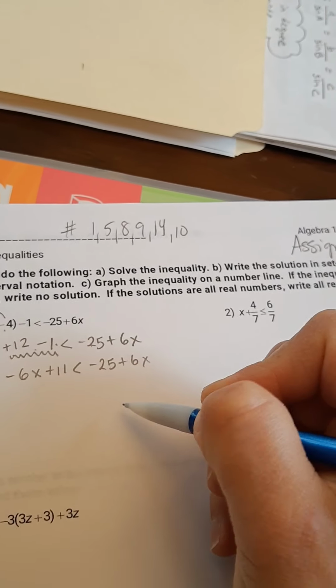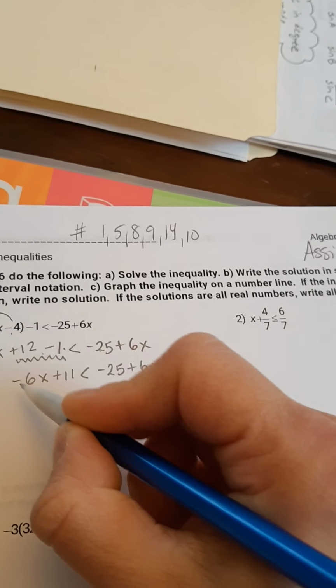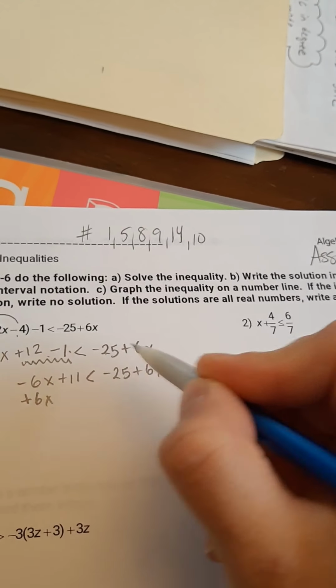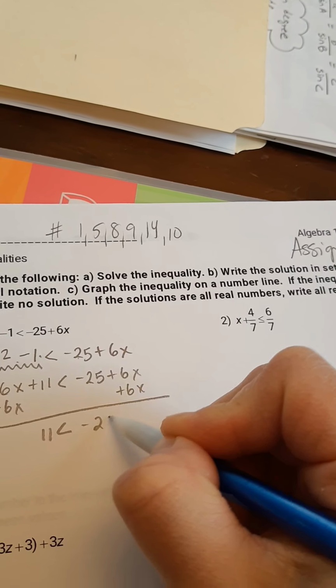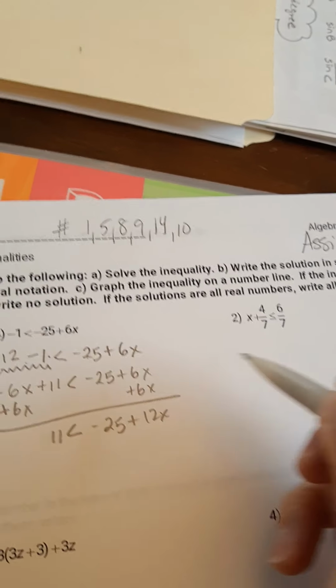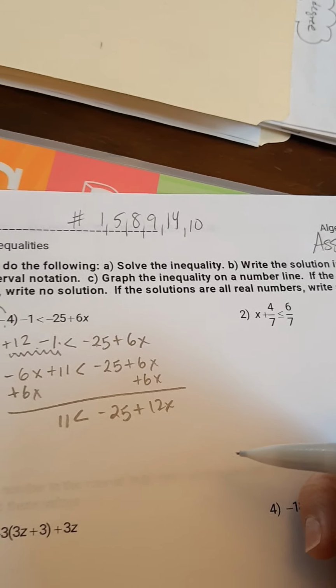And then there's nothing to combine here, so we just rewrite it again. Then you go across the inequality symbol. So I guess I'll add 6x first. Remember, it doesn't matter. Whatever you see first is what we'll do, or I'll do, because I'm the one doing the math problems by myself.